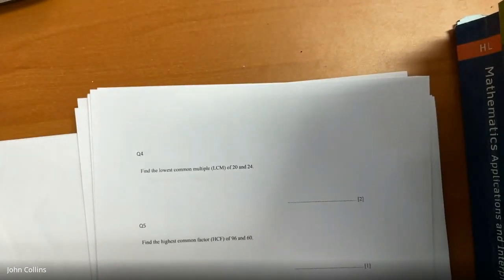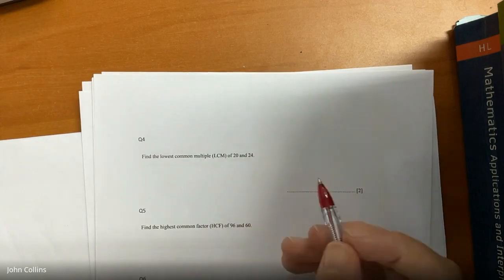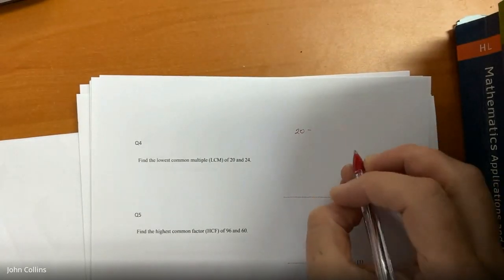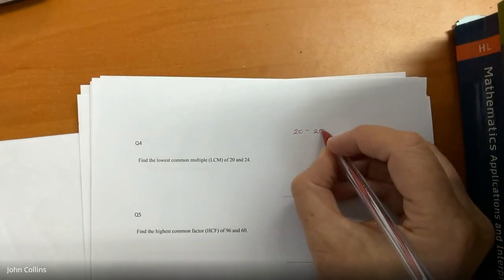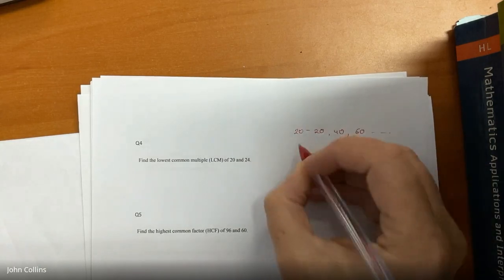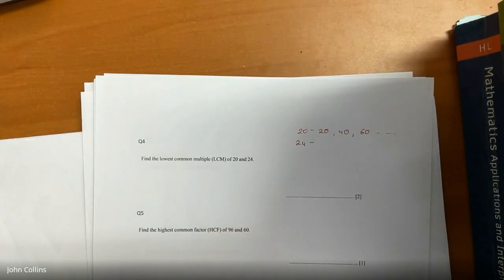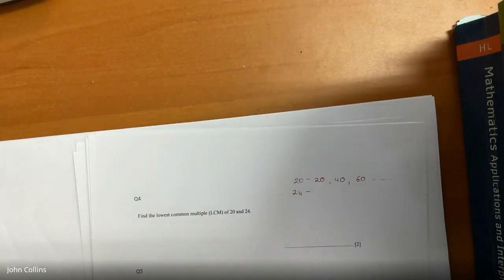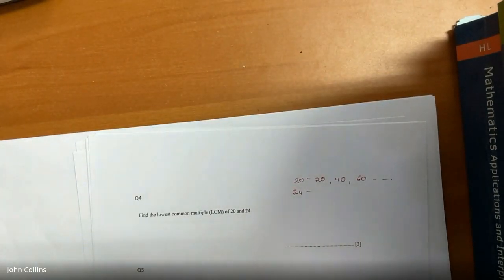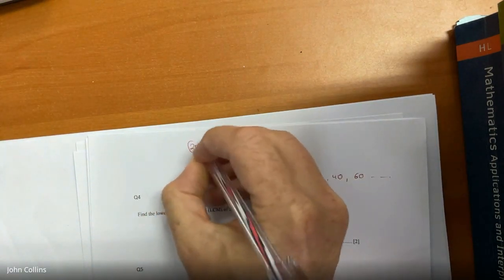question 4 then is the lowest common multiple question. Some confusion how to do this. Multiples, there's 2 methods. We could do the listing method, which is kind of look at the 20 times tables. 20 times 1 is 20, 20 times 2 is 40, 20 times 3 is 60, and so on. And 24, you do the same thing, and you eventually reach one. A foolproof way that I usually go is the prime factor tree, which we did earlier on.